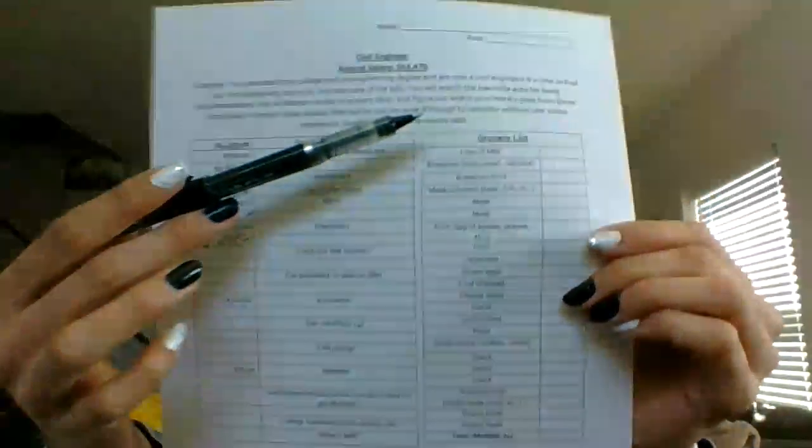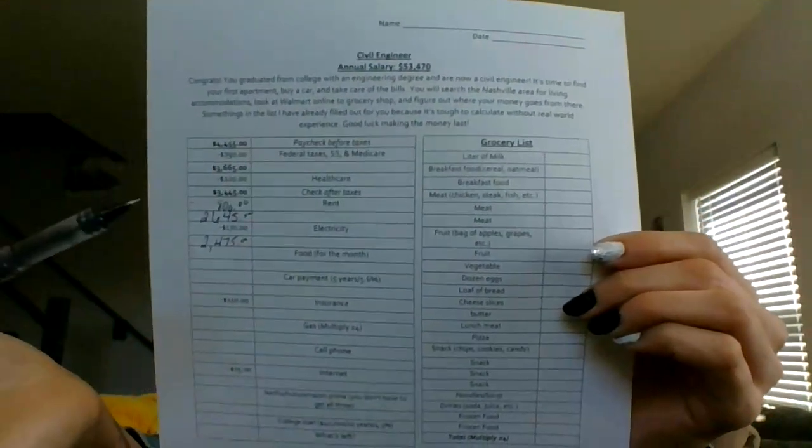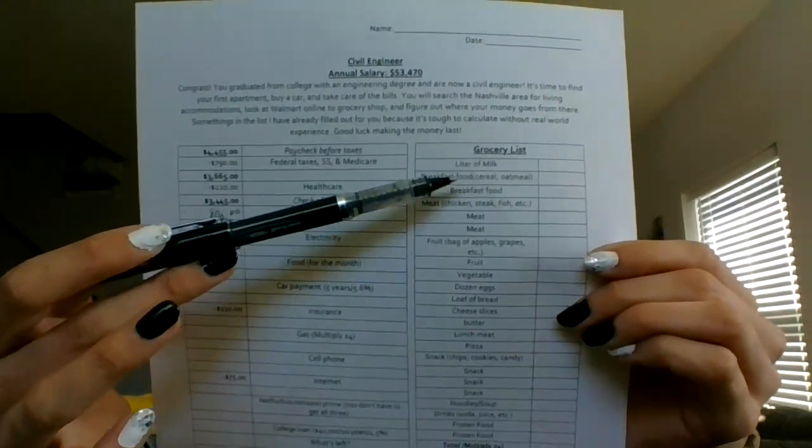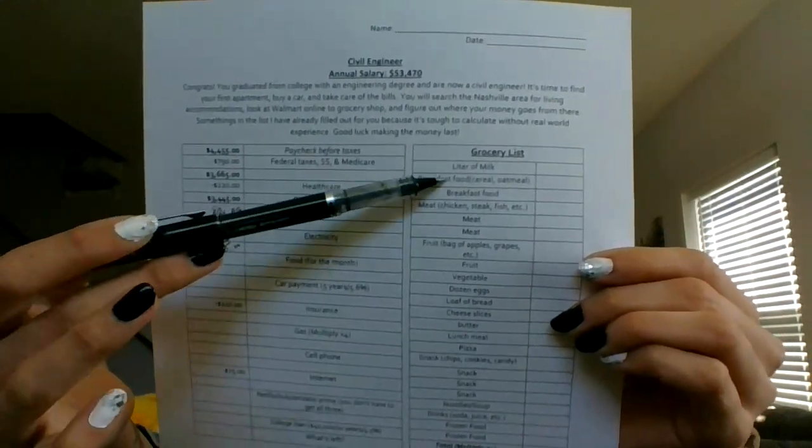So you're going to go to walmart.com, and again, I'm going to give you the website, and you're going to grocery shop for the things on this list. You need to get a liter of milk. Okay, you need to get some type of breakfast food. Actually, 2 types. You can get cereal, oatmeal, breakfast bars, whatever, but you need to get 2 types because you're not going to be eating the same thing every day for breakfast.